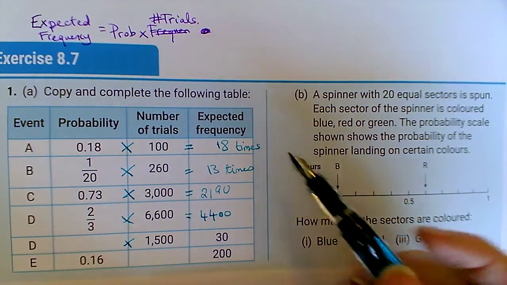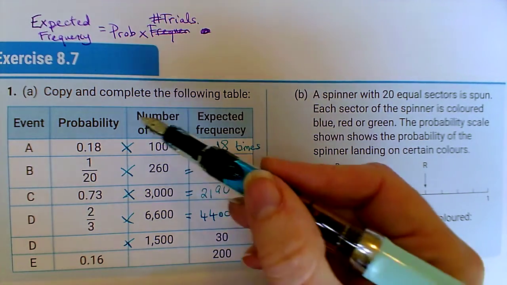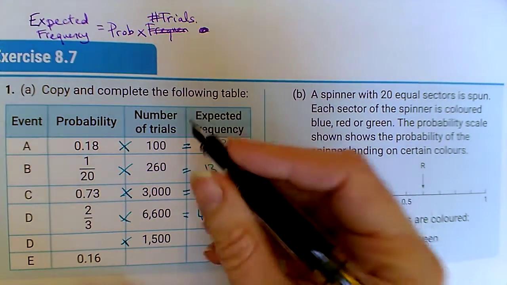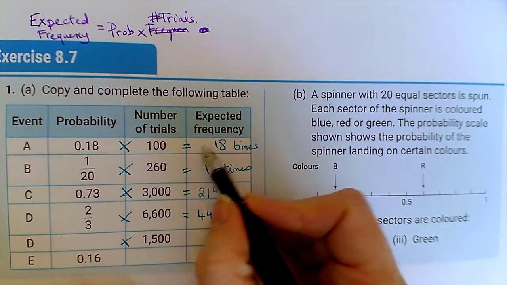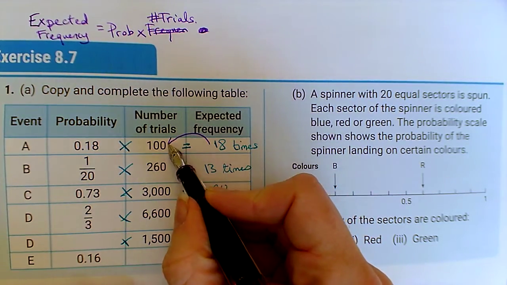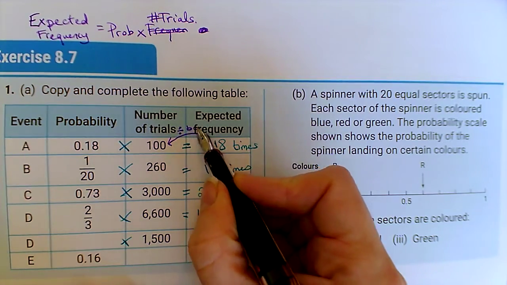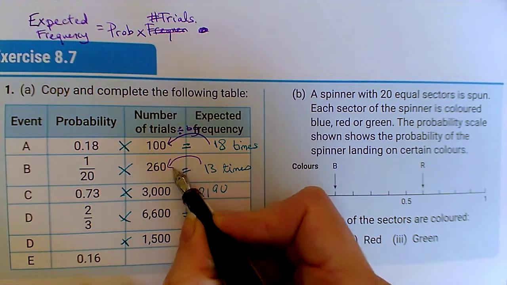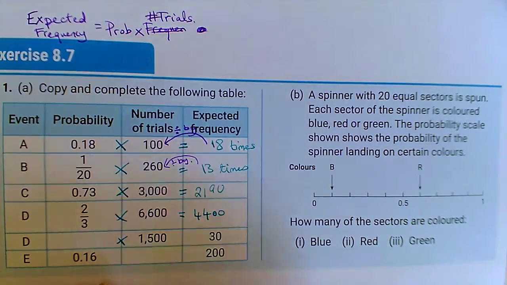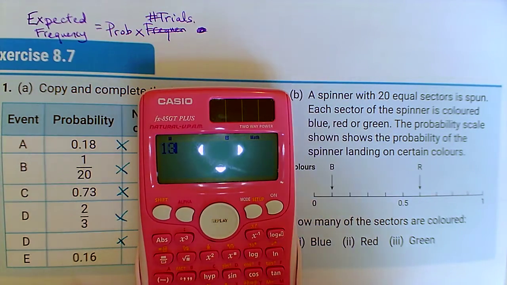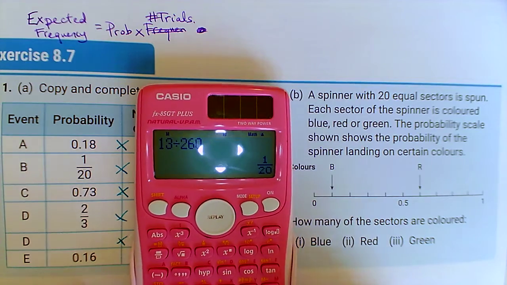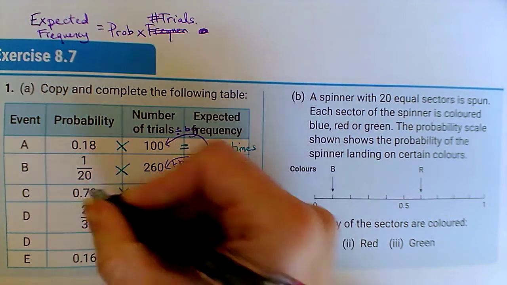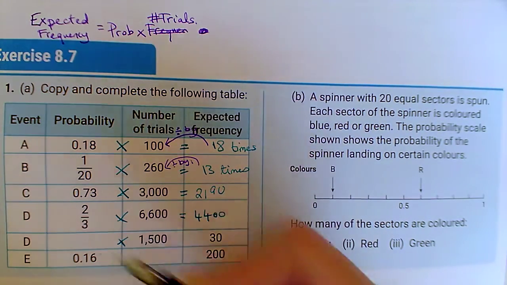Well, if we look back here, 18 divided by 100 gives me 0.18. I'm sure this took some thinking for some of you, and hopefully some of you were able to work this out. So 18, working backwards, 18 divided by 100 gives me 0.18. 13 divided by 260. Let me show you on my calculator. 13 divided by 260 gives me 1/20th. So working backwards, same thing here, divide this by this, you'll get 0.73. Divide this by this, you get 2/3.